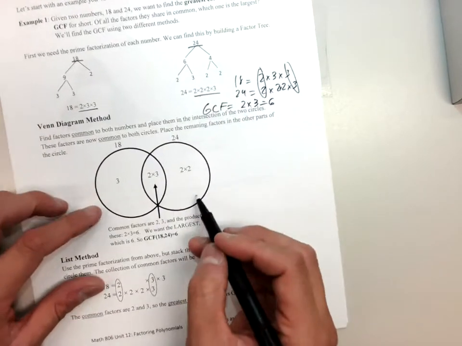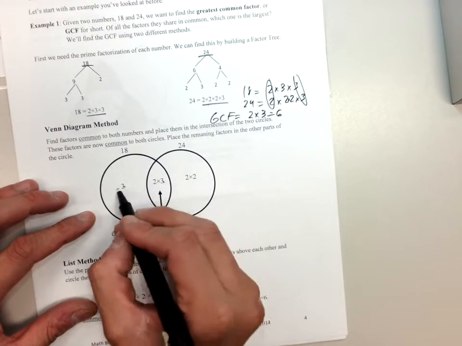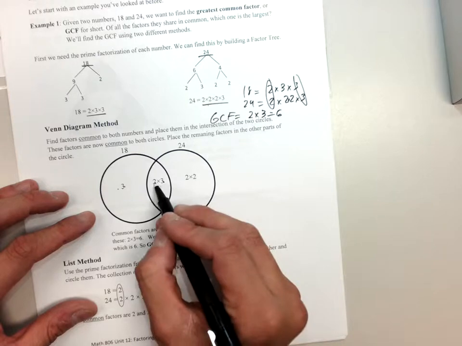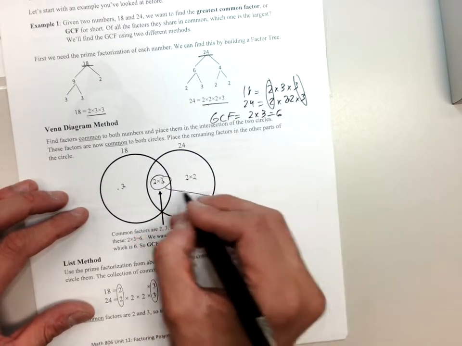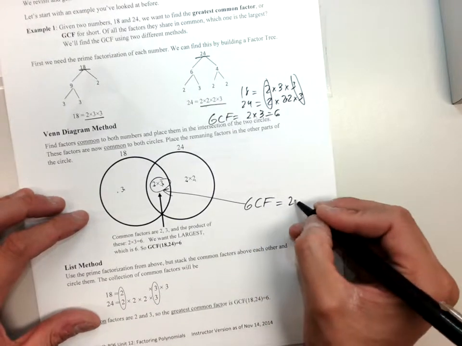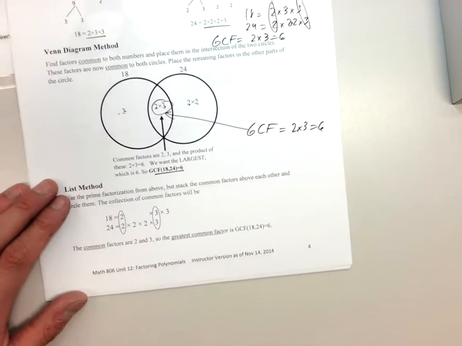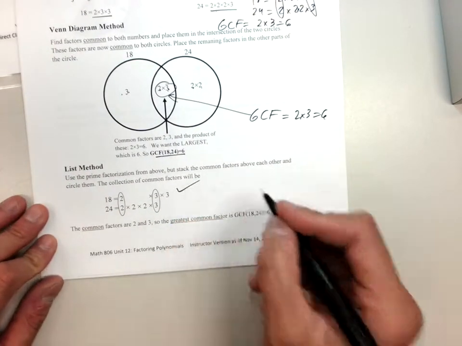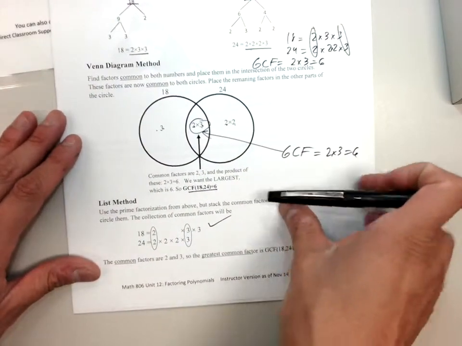Or you can do this with our Venn diagram. 3 times 2 times 3 is 18. 2 times 3 times 2 times 2 is 24. And the number in the middle is the GCF, which is, again, 2 times 3, which is 6, which is what this says over here. Okay? And the list method is what I did right over here. That's just a little bit of review on GCF.